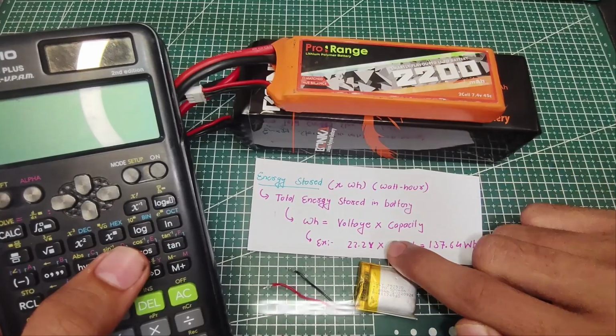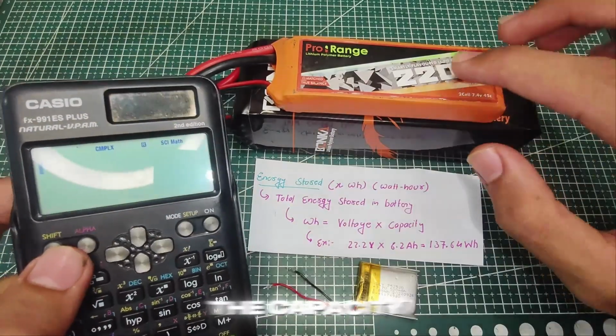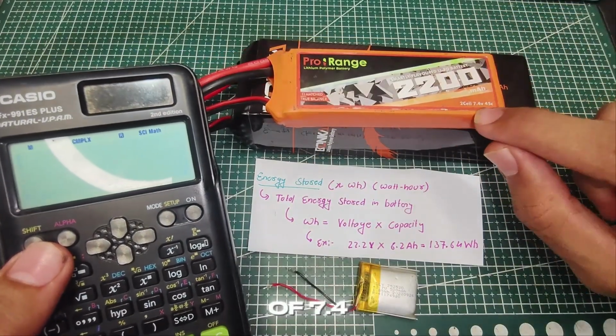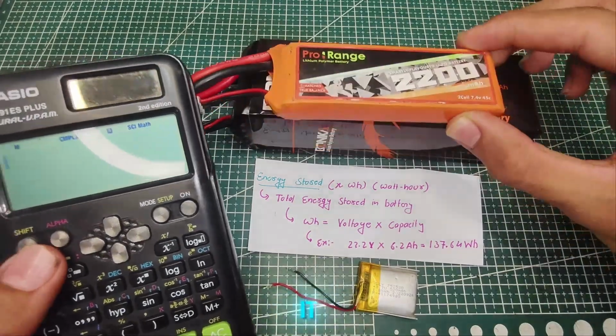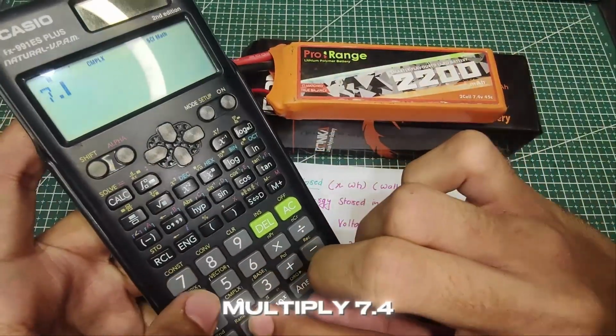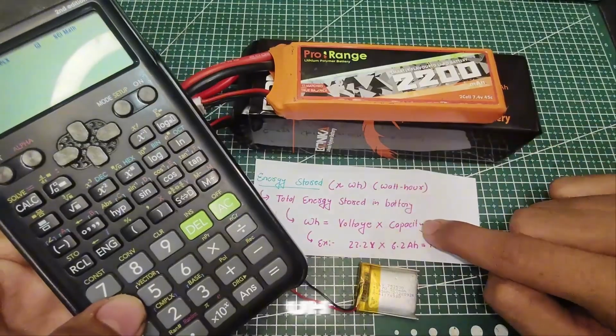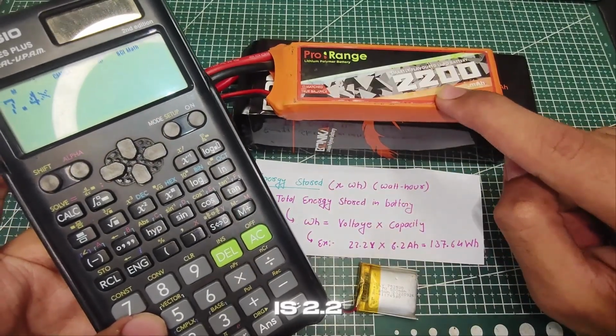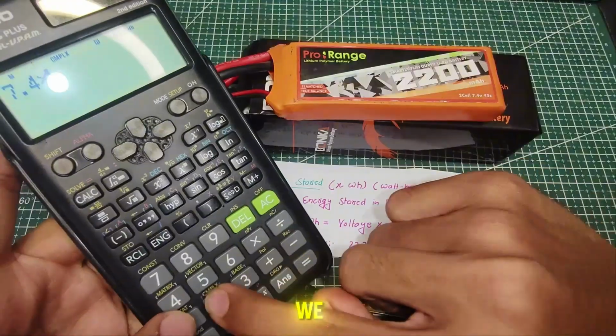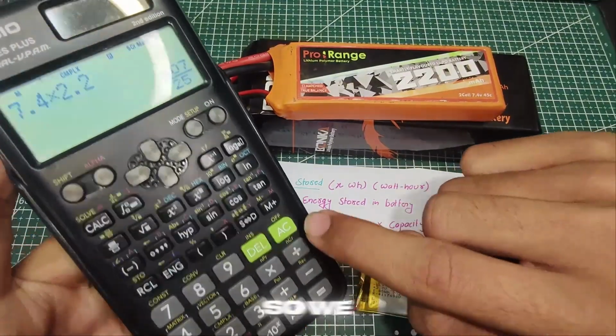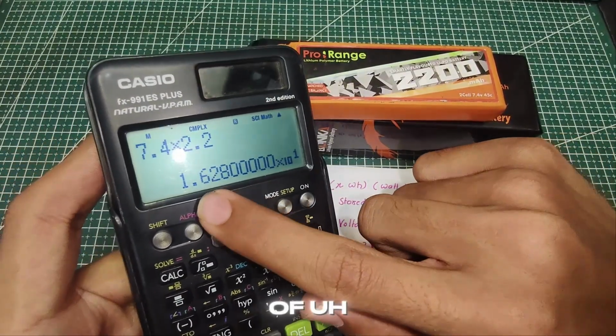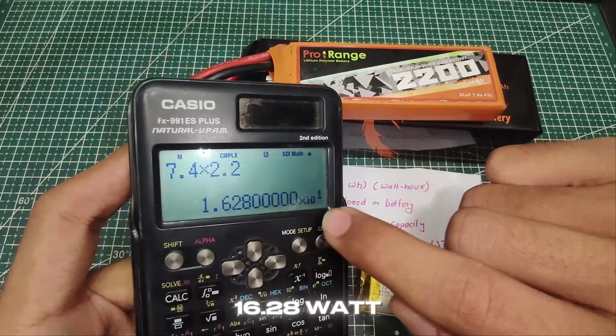So here watt hour is equal to voltage into the capacity. Here we will be getting a voltage of 7.4, which is rated on top of it. So when we multiply 7.4 with the capacity of the battery, that is 2.2 ampere hour, we will be getting the value of 16.28 watt hour.